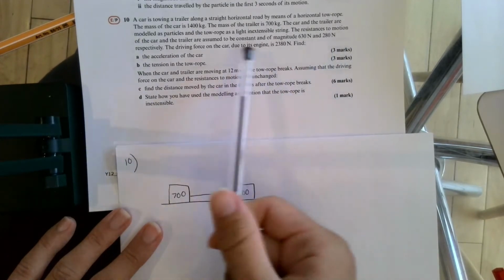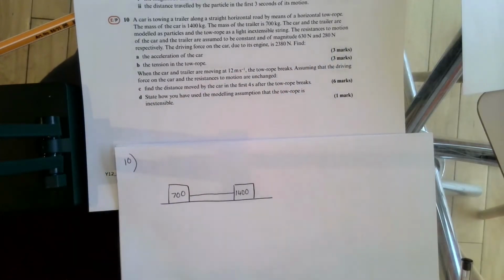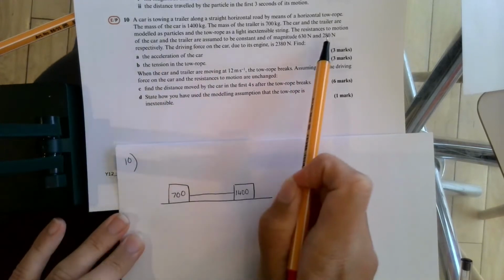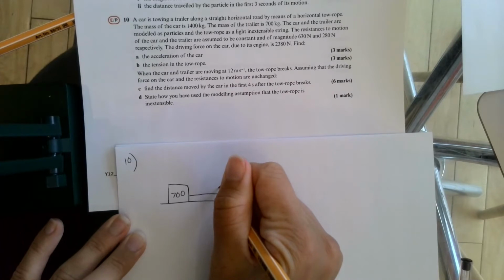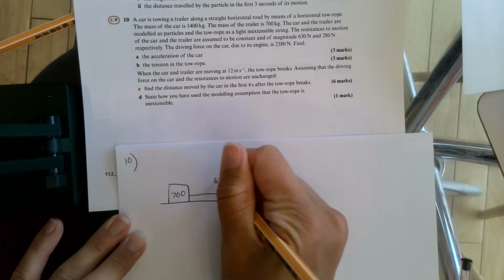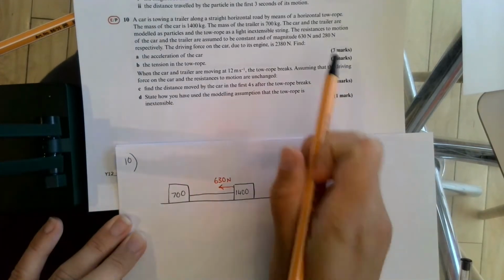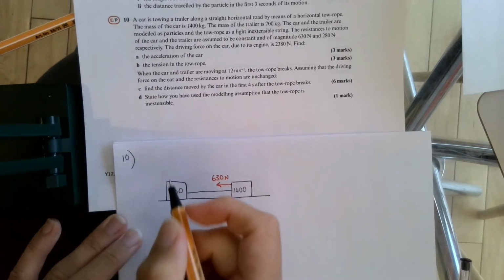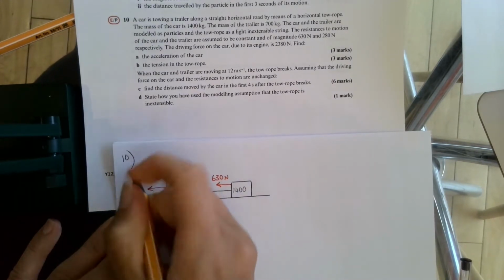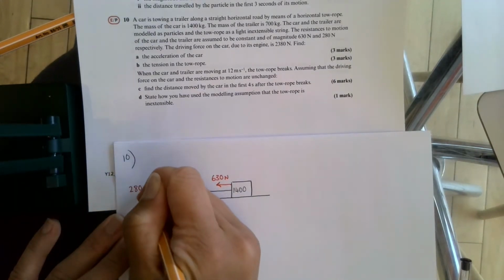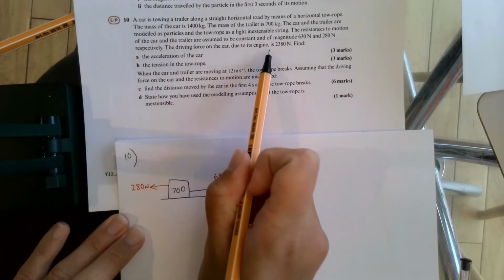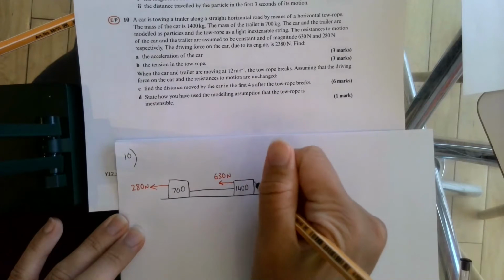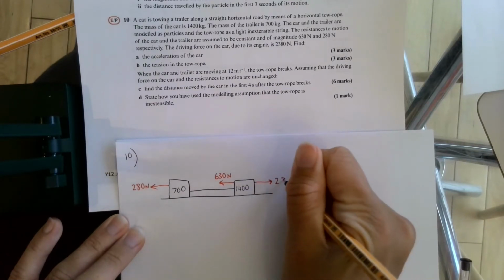And it says that the resistance to the motion acting on the car is 630 newtons. So that's 630 newtons acting on the car and 280 newtons acting on the trailer. It also says that the driving force on the car due to its engine is 2,380 newtons.